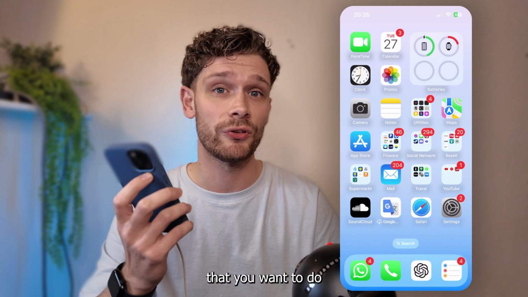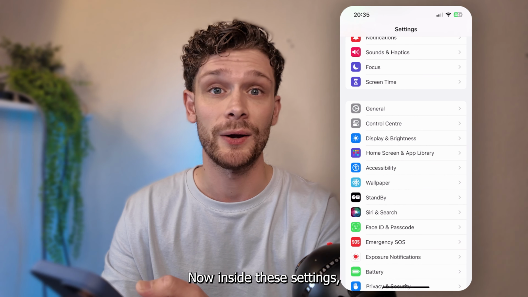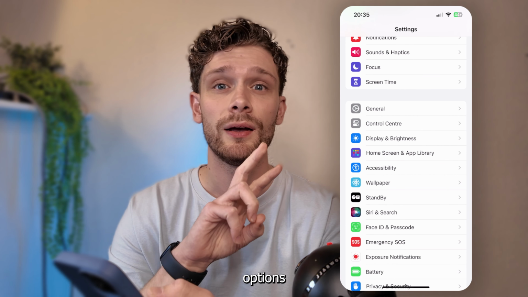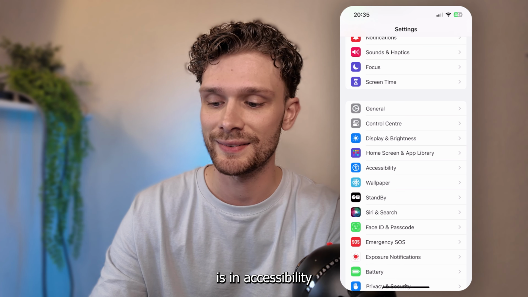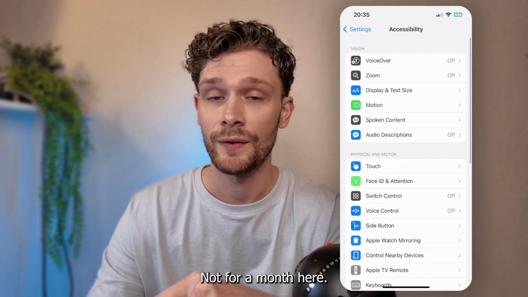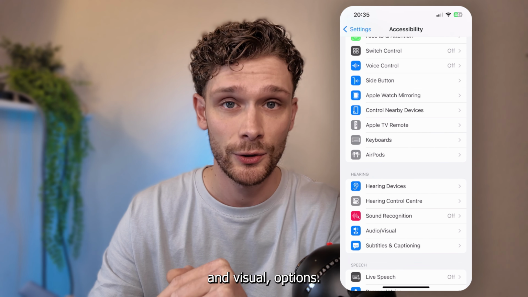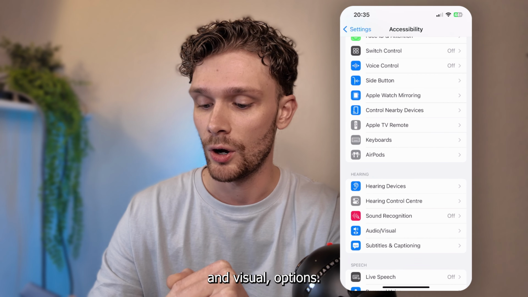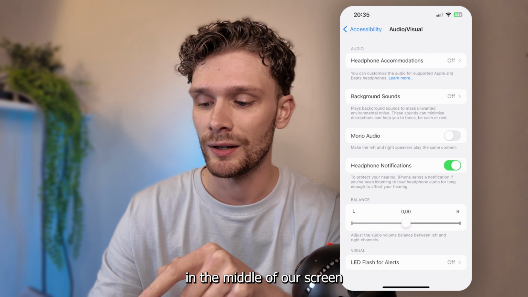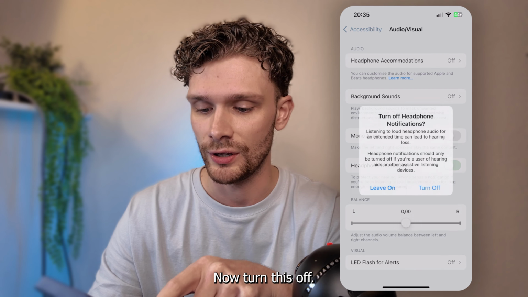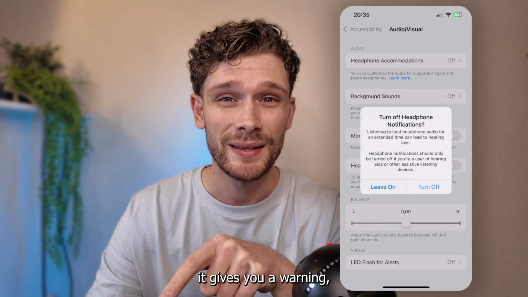The first thing that you want to do is grab your mobile device and from here head down to the settings. Now, inside the settings I have two options that you have to turn off. The first one is in accessibility, right here. Now from out here we're scrolling all the way down till you find the audio and visual options right in the bottom of our screen. And here you have in the middle of our screen the headphone notifications. Now turn this off, and as you can see here, it gives you a warning.